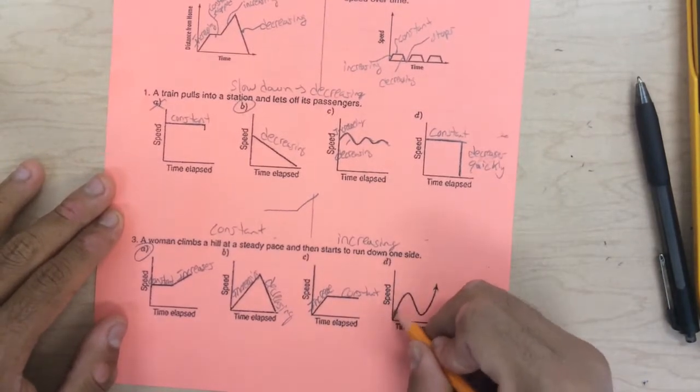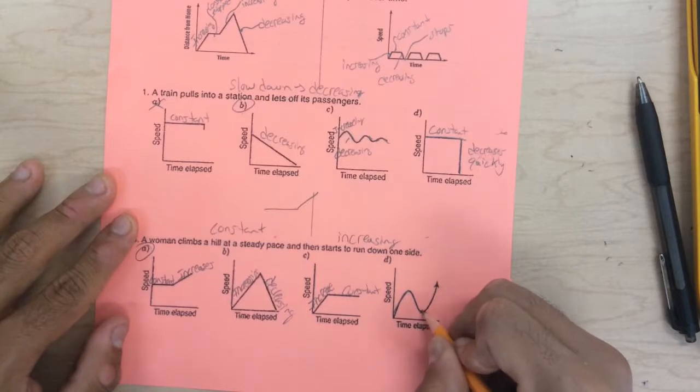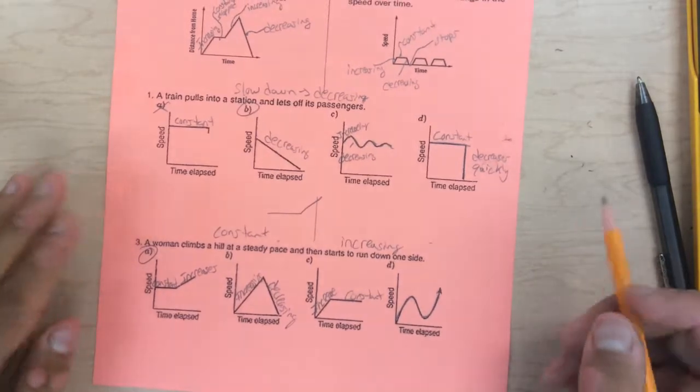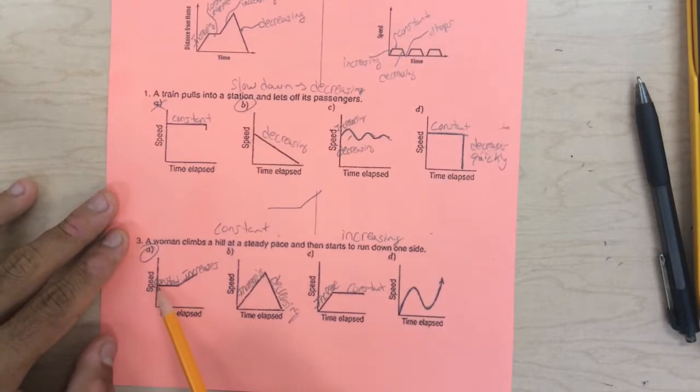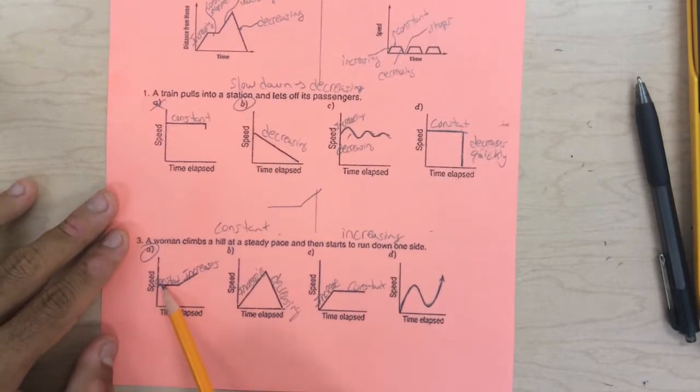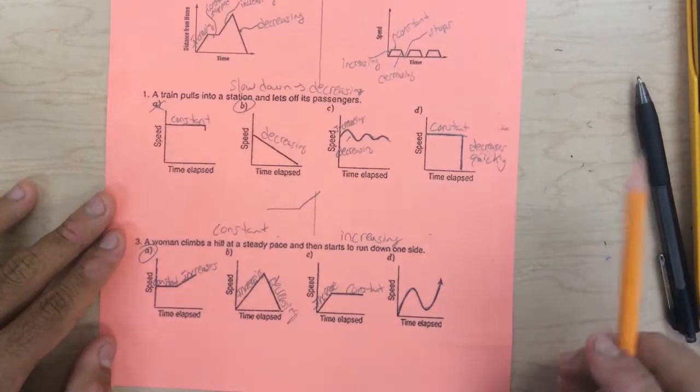And then, of course, you're increasing, decreasing, increasing. Okay? So the one that will make more sense will be A. A woman is climbing a hill at a steady pace, steady rate, and then she starts to run down one hill, which means her speed is increasing. So the answer will be A.